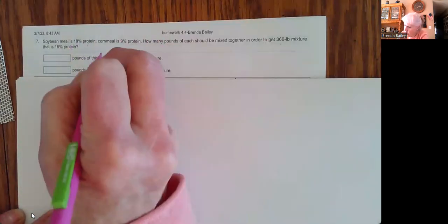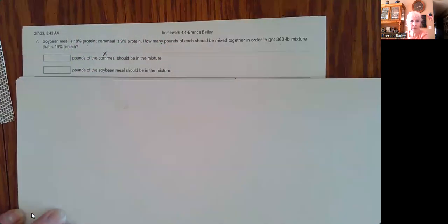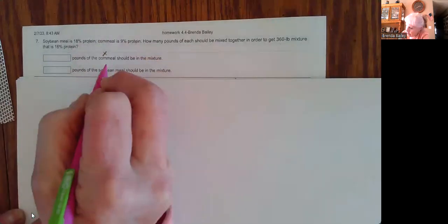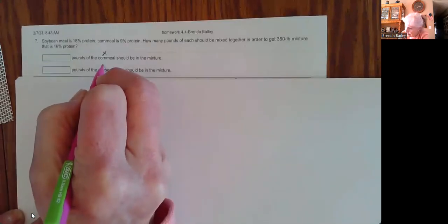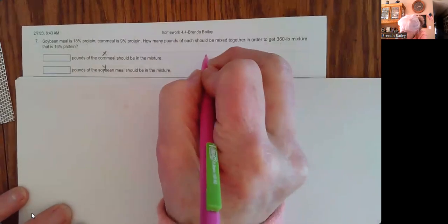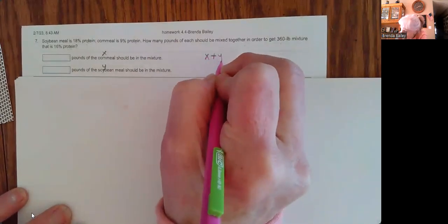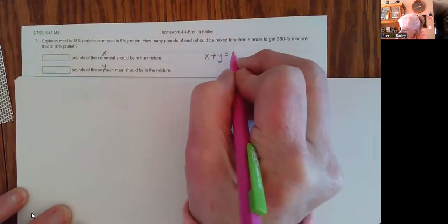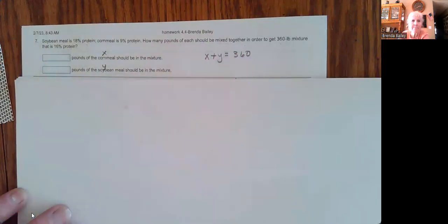We're going to call the cornmeal X, and we're going to call how many pounds of soybeans the Y. Y represents the number of pounds of the soybeans. Again, we have a total amount as far as the pounds go, and it looks like we have 360 pounds. Let's do that one. X plus Y equals 360 pounds.